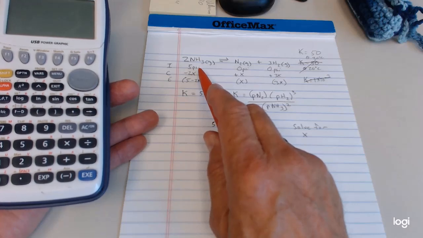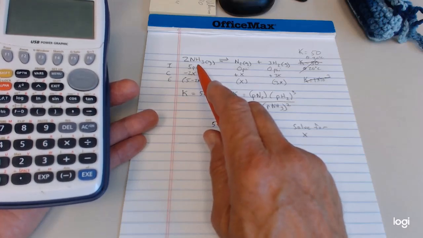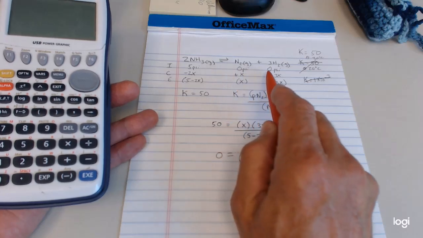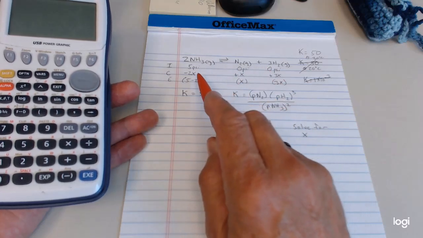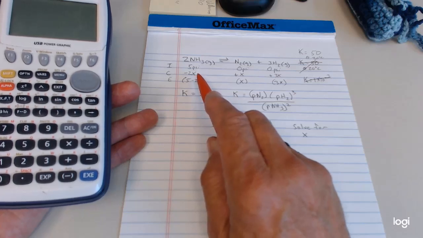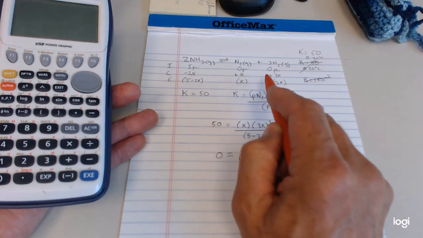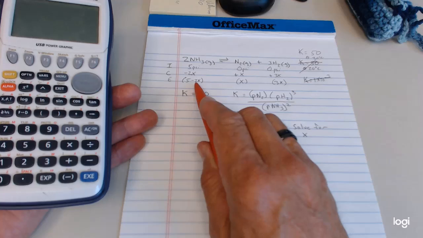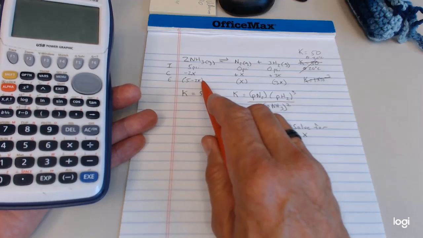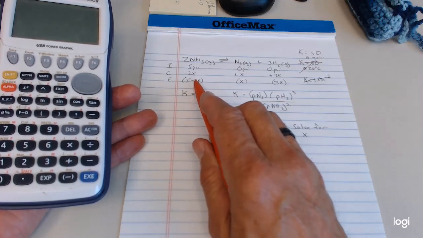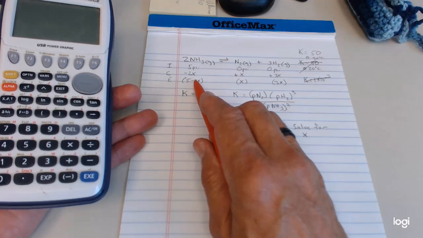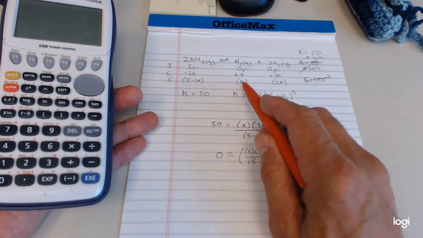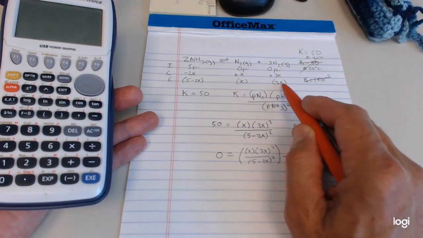Here's the initial concentration: I pumped in 5 psi of ammonia. I had no nitrogen, no hydrogen present. As it moves to the right, I'm going to lose 2x pressure units of ammonia, gain an x for nitrogen, and gain 3x for hydrogen. So at equilibrium, it's going to be 5 minus 2x. That's the algebraic expression of the ammonia pressure. Then x would represent the nitrogen pressure, and 3x would represent the hydrogen pressure.